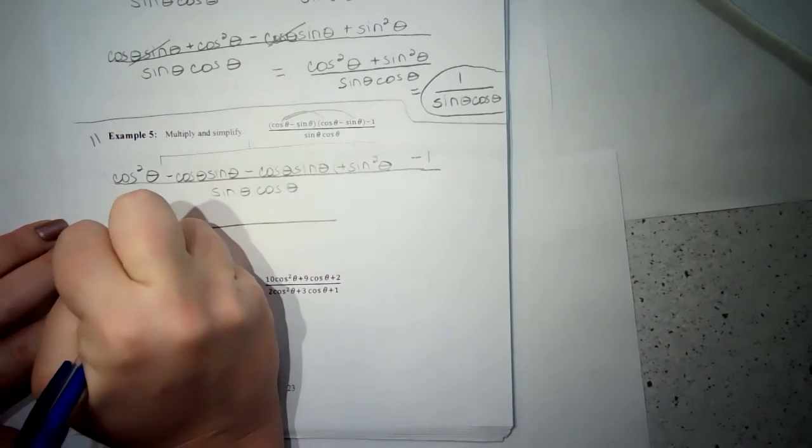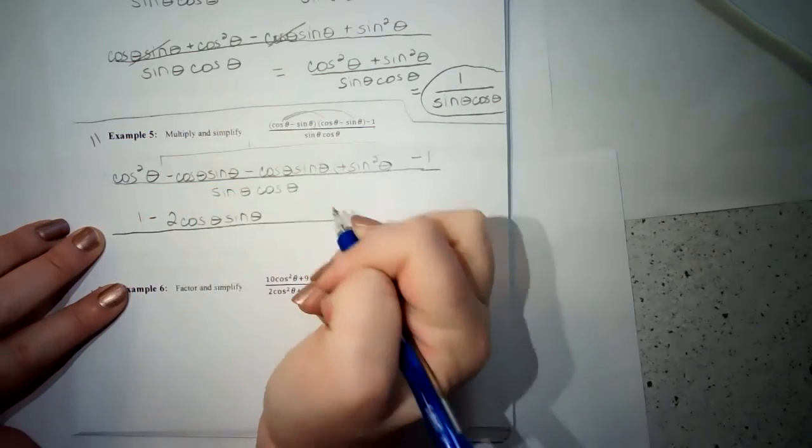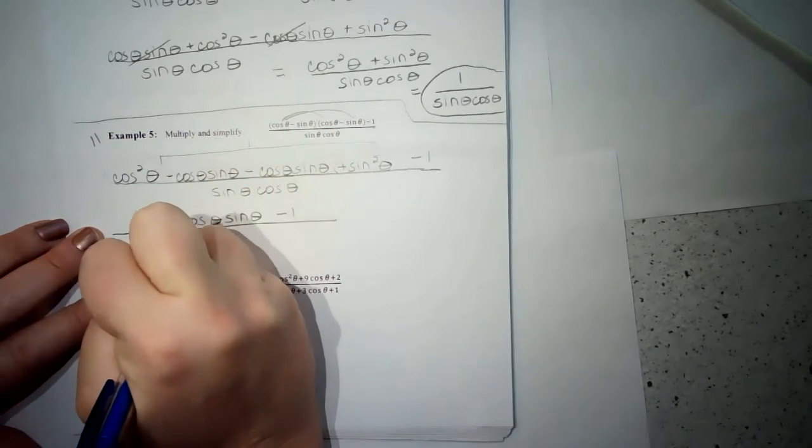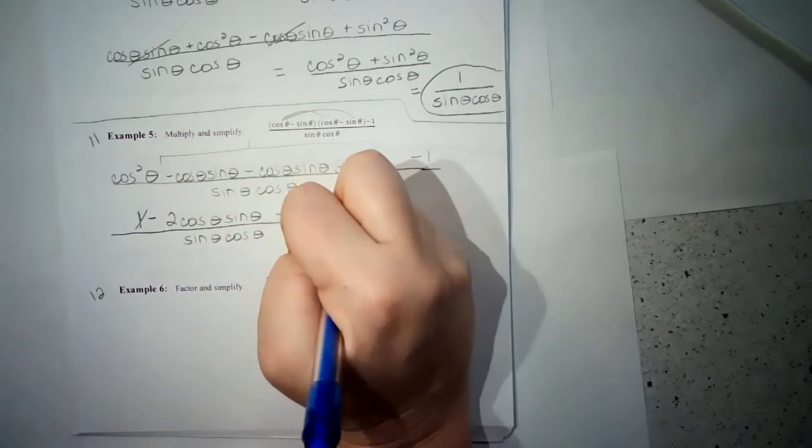So that's going to be minus 2 cosine theta sine theta. And we still have the minus 1 in the back. Everybody okay with that? Okay. What does 1 minus 1 give you? That's 0. They cancel.